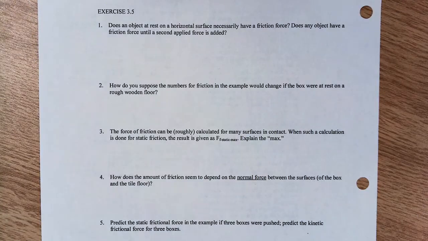So, exercise 3.5 on page 18. Okay, we'll go through some of these questions. I'm not going to write it all out, but you can write it in as I talk about it. Okay, does an object at rest on a horizontal surface necessarily have a friction force? Does any object have a friction force until a second force is added?